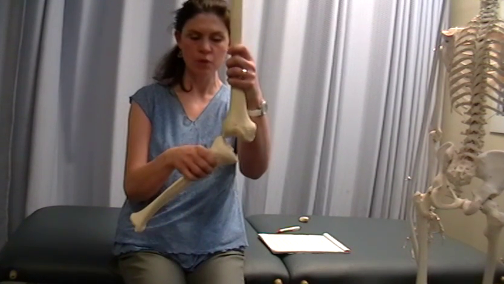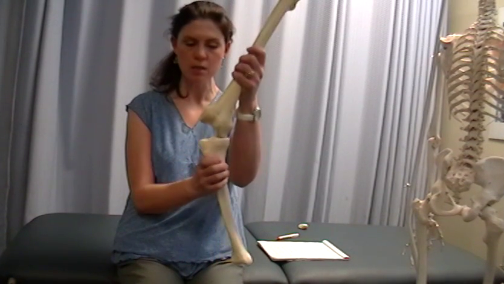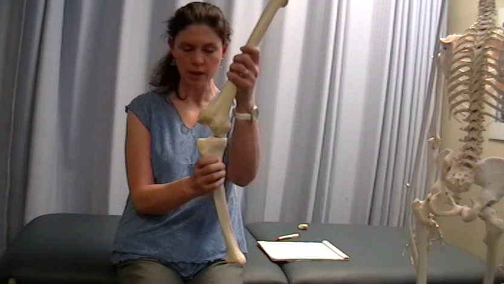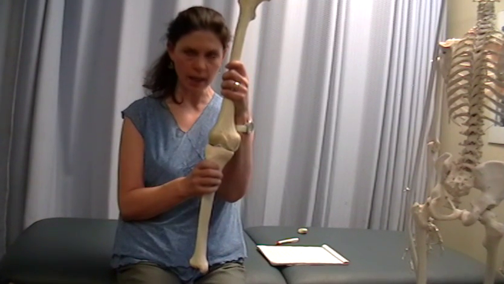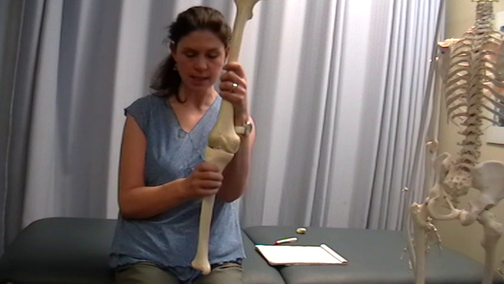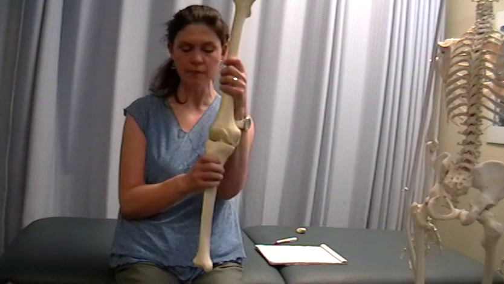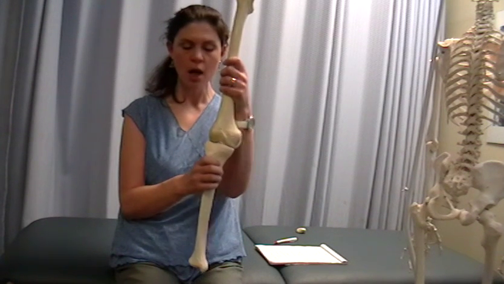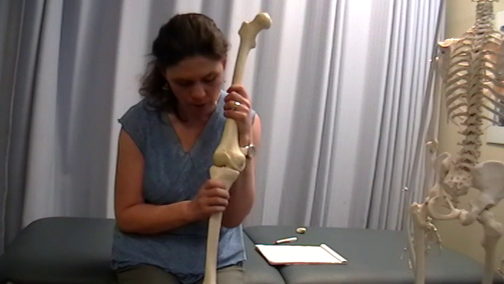So the primary role of the collateral ligaments is to protect against that frontal plane movement, either valgus, which is going to stress the medial side of the joint, the medial collateral ligament, or varus, which is going to stress the lateral side of the joint, or the lateral collateral ligament. They are also going to be tight on full extension, so they're going to resist extension, and they will also resist the extremes of axial rotation. If you can imagine them being tight on full extension, they're also going to prevent this twisting motion, which is what we mean when we talk about axial rotation.